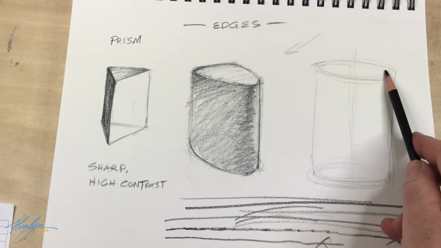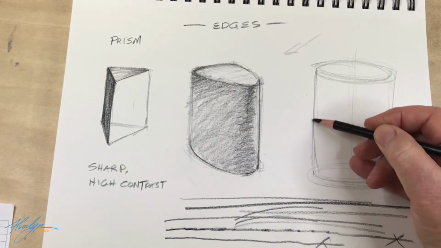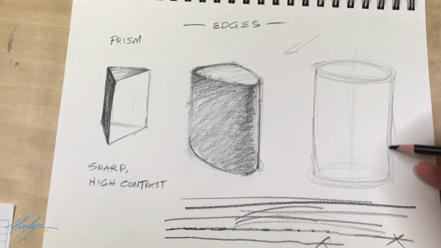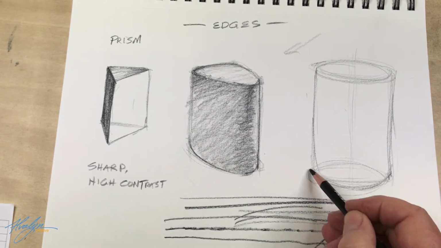So with the cylinder, as I've already done, you don't have any edges on that vertical wall. In this case, it's a vertical wall because not all cylinders are vertical.